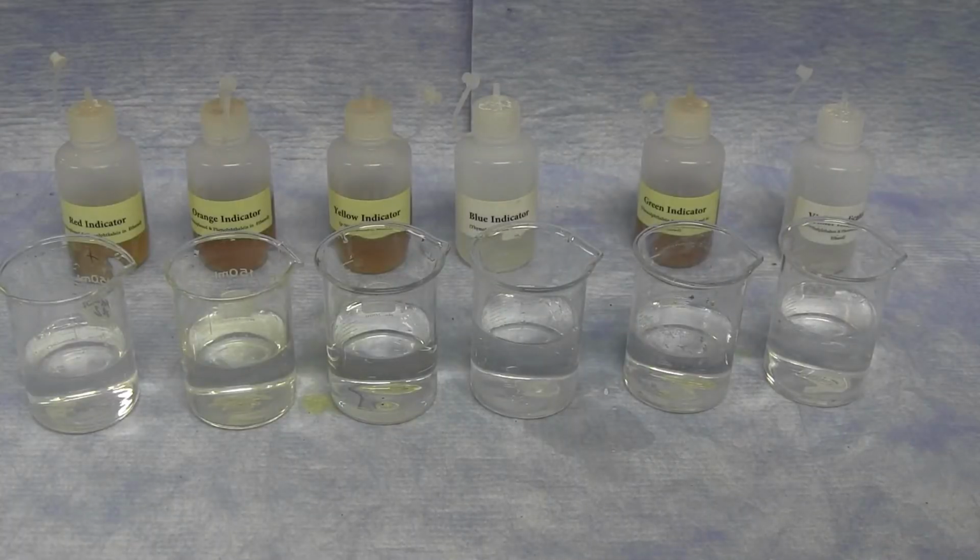Indicators are chemicals that have a color property associated with their chemical structure. Under certain conditions, the structure of the chemical itself is such that there is no color. All of these solutions are slightly acidic at the moment.